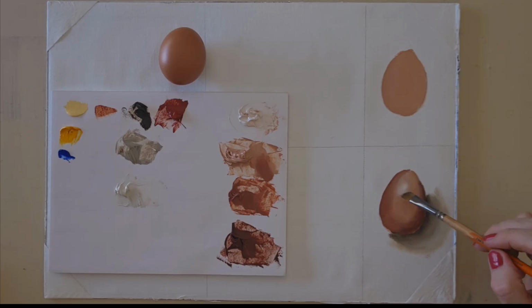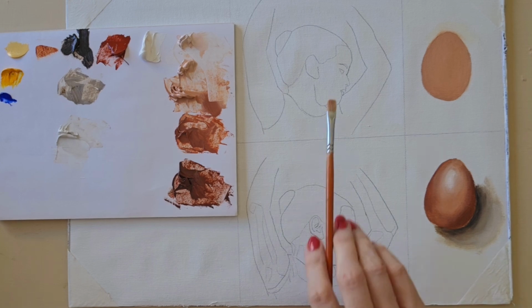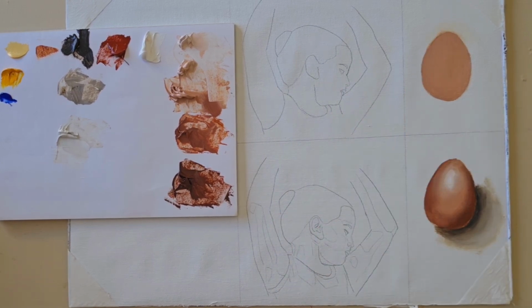And now you can see the difference between this egg and this egg. It's more sculpted, this one. So now she can start to add whatever features she wants to have on there. So let's continue on how to use this approach to improve on the face. Let's see what happens if we approach the girl the same way.